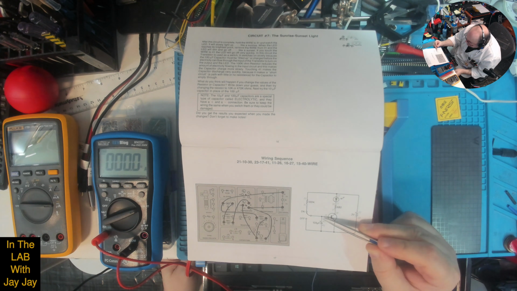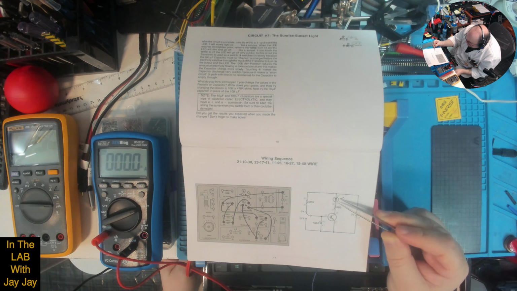And while the capacitor is charging, it sucks all the current out of here into itself, which means that there's no current here. But when it gets about full, then it's not sucking the current away, and the current comes through the transistor. So once this is fully charged, this will turn on and the LED will come on.